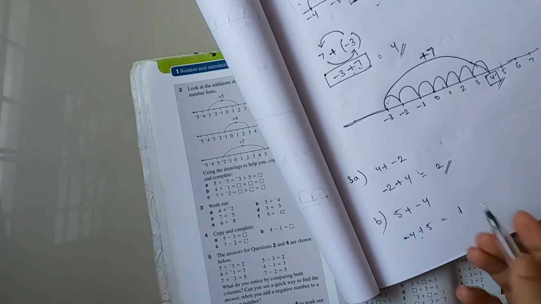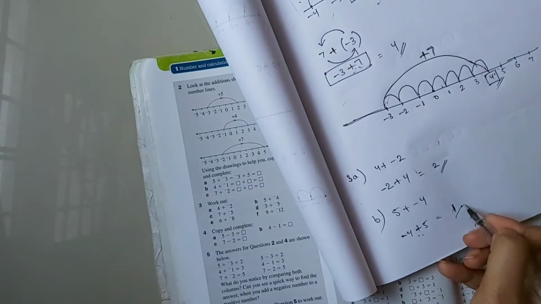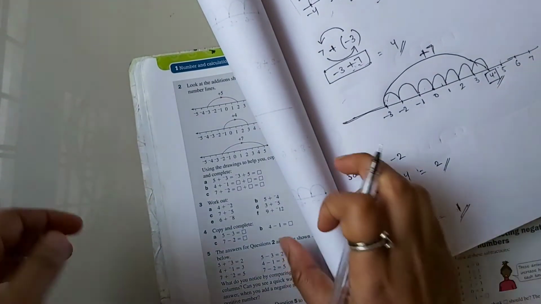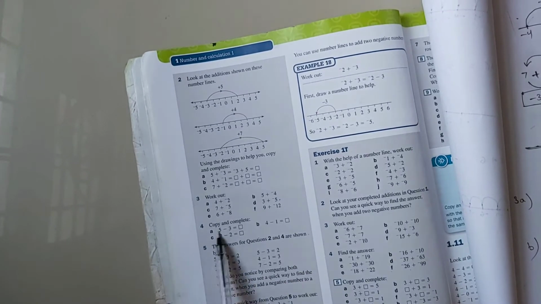It is 5. And it is a positive number. That means our answer will also be a positive number. Clear? That is how you need to do the rest of the problems. Please finish it, guys. What is the fourth bit?